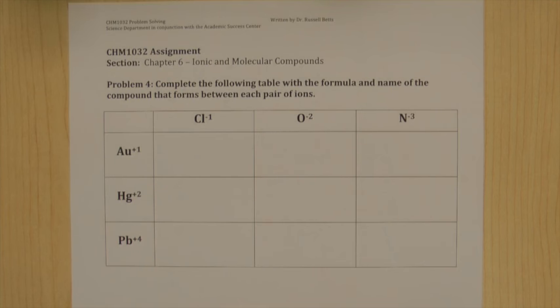So let's jump right into it. Complete the following table with the formula and name of the compound that forms between each pair of ions.